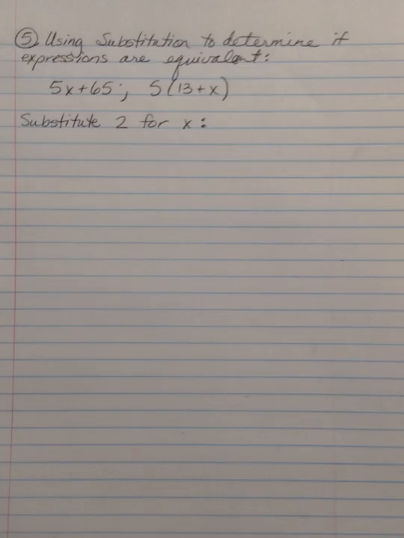Okay, in box number 5, we're going to talk about using substitution to determine if expressions are equivalent. So another way you can decide if two expressions are equivalent is by substituting the same number for the same variable. And so if I have 5x plus 65, and I want to know if it is equal to 5 times 13 plus x, I'm going to substitute a number for x in both problems. It doesn't matter what number I use as long as I use the same number for the same variable in both problems. So in this case, I'm going to substitute 2 for x.